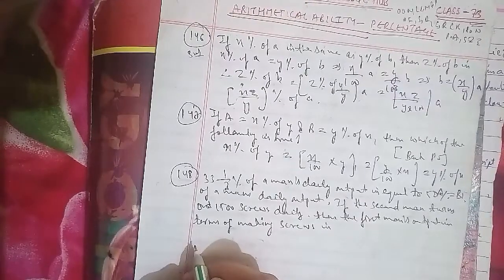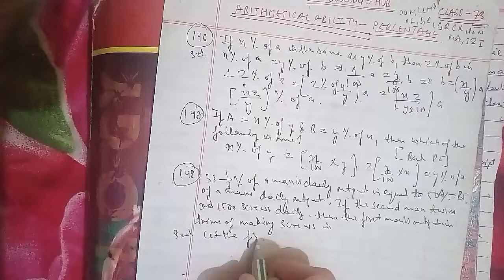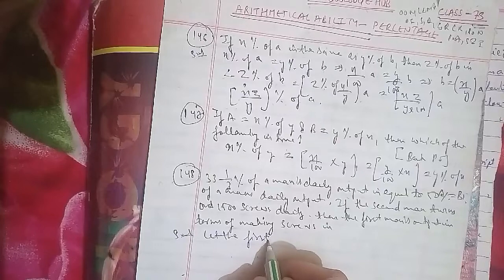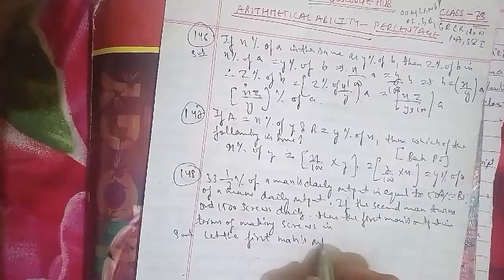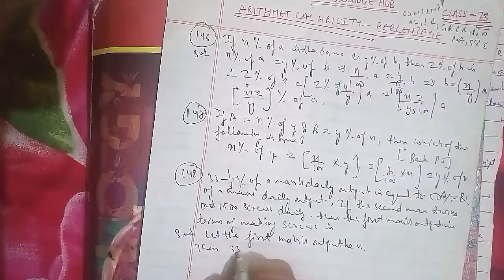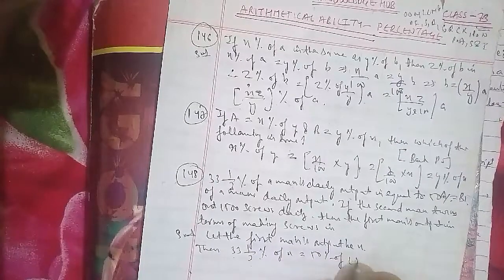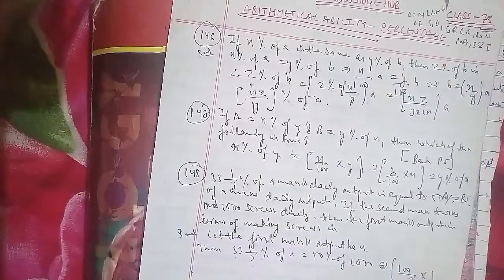Let the first man's output be x, then 33 1/3% of x equals 50% of 1500. 100 upon 3 into 1 upon 100 into x is equal to 750.